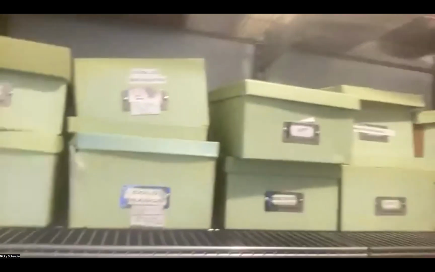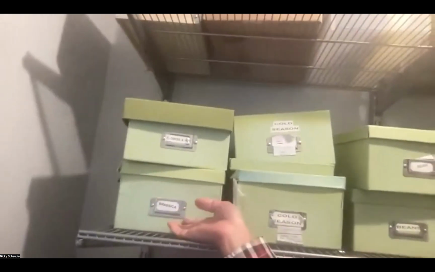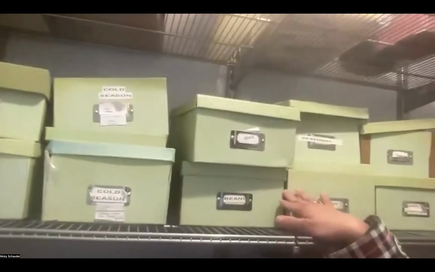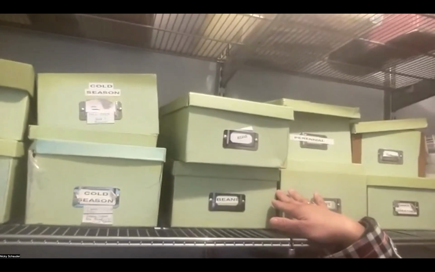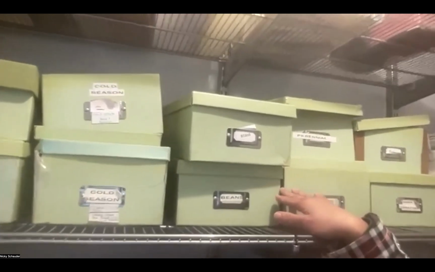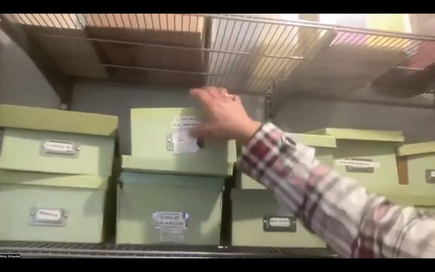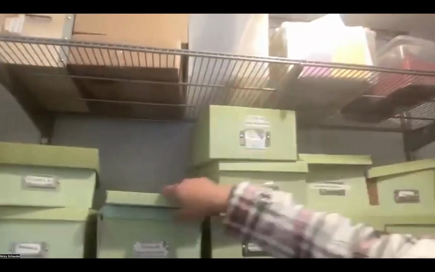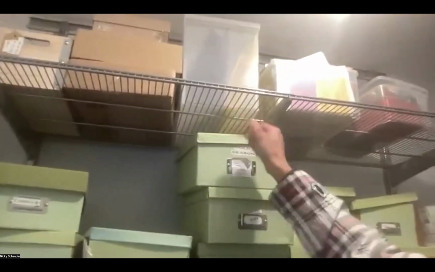I actually have 2 cold season boxes. And then I have one dedicated to brassicas because we grow a lot of that. I think if you're just trying to figure out how to organize it, doing it by season is probably more valuable initially than by plant family.